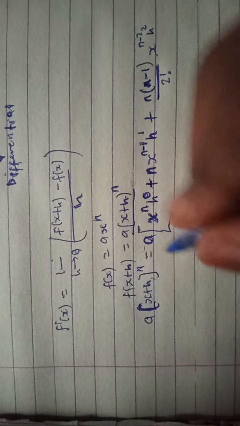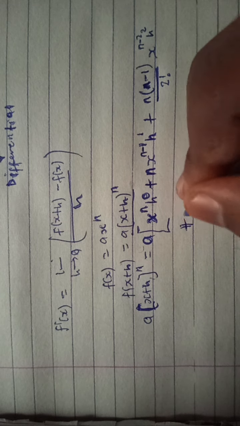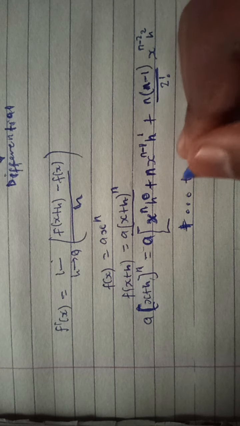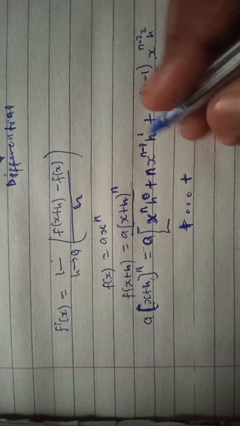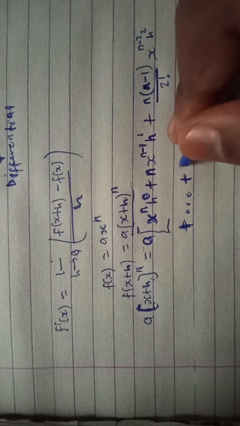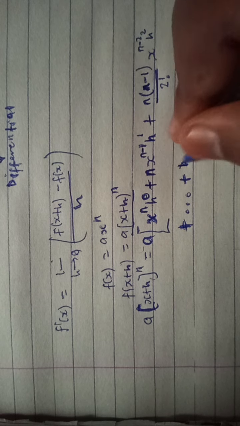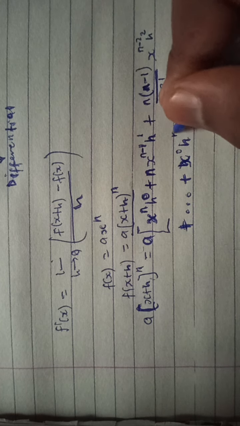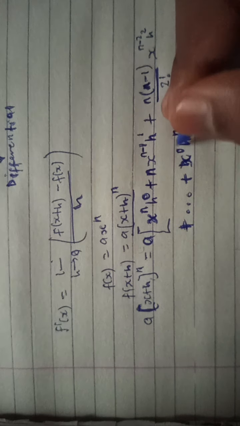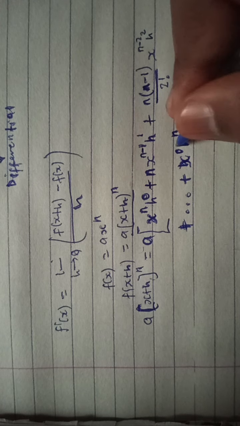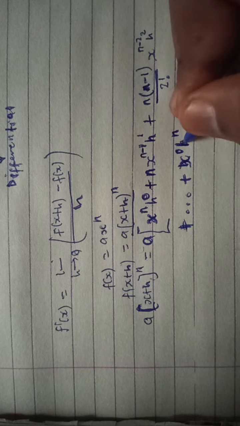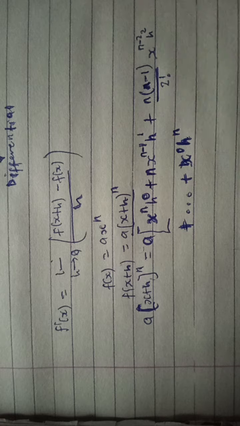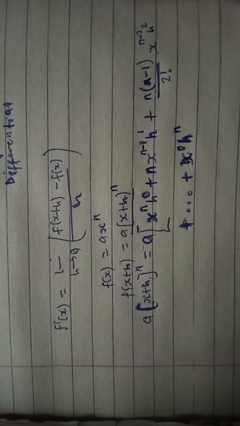So let's move on. So plus dot dot dot, then plus. The dot dot dot means an infinite expansion. Plus, we know the last term, but we don't know the middle terms. So plus x power 0 multiplying by h power n. So if you don't know the middle terms, and you know the last term, it doesn't mean that it is a finite expansion. No. If you know the last term and you don't know the middle terms, it doesn't mean it's a finite expansion.